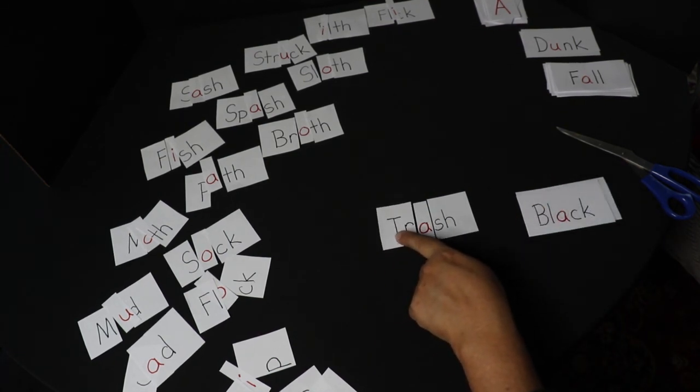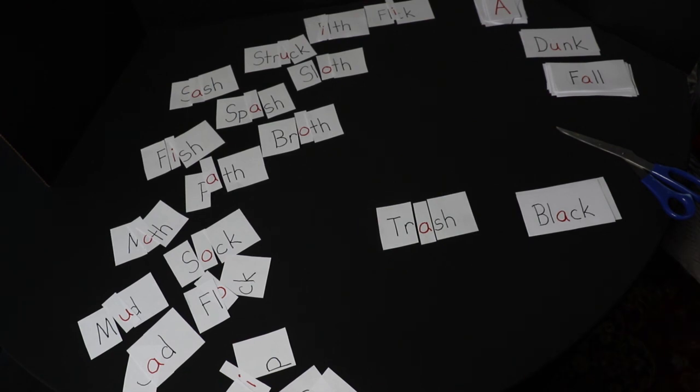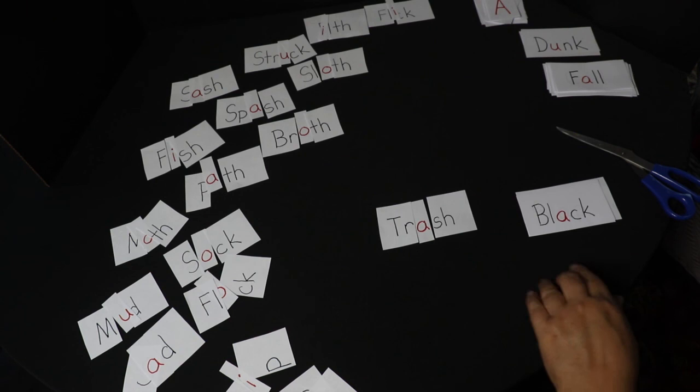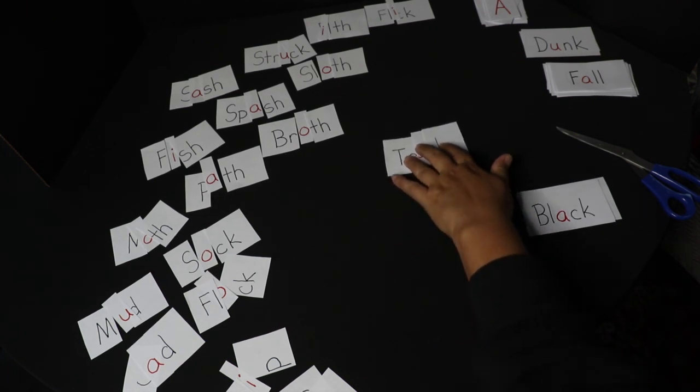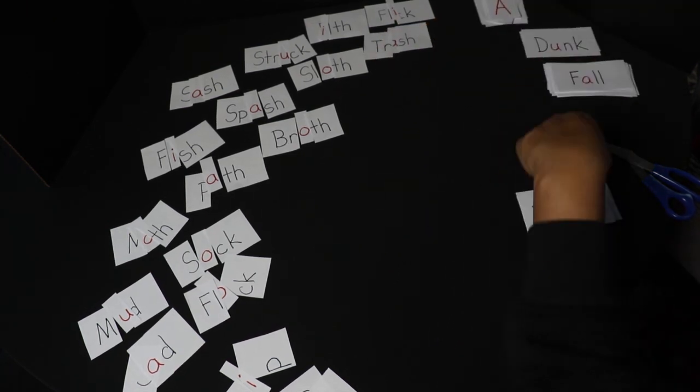Is trash a real word? Yes, if your parents ever had you take out the trash to put it in the trash can, you know that's a real word, trash. So we're good with that one.